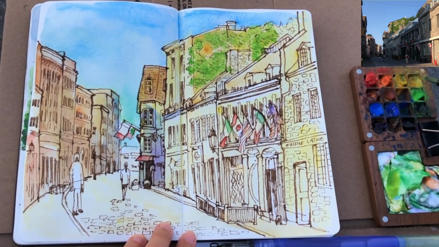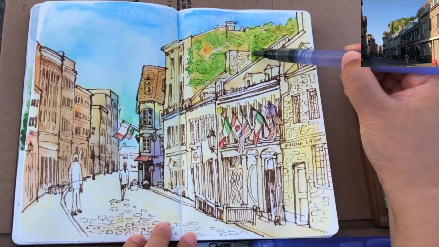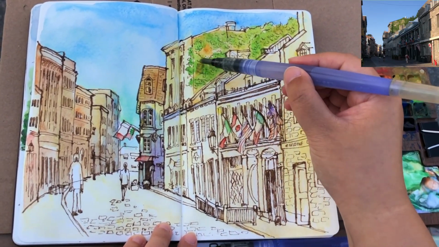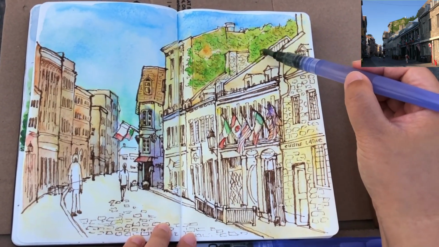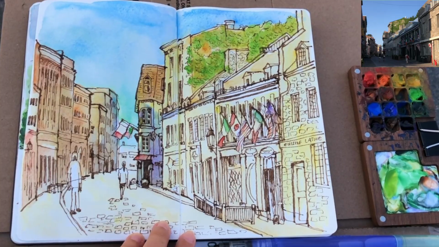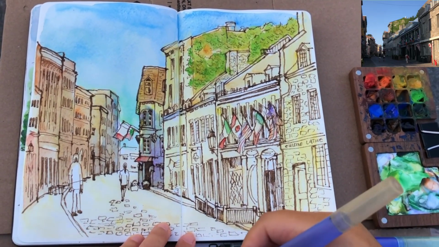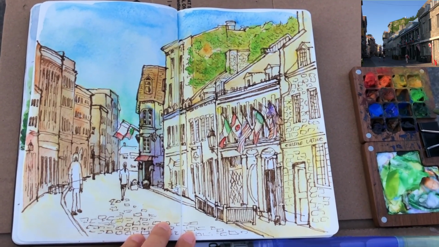Continue to play with spring green and yellow ochre. Every brush mark is kind of like a different color definition because I'm going back to the palette to grab more or less yellow ochre. And yeah, I love these bits of foliage here on the side wall of this building, adding a bit more fresh air.